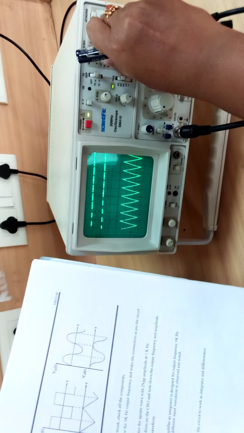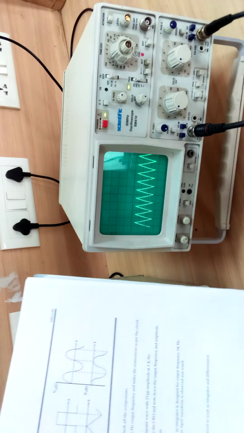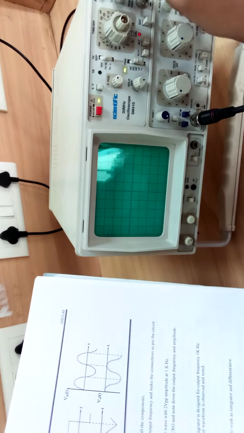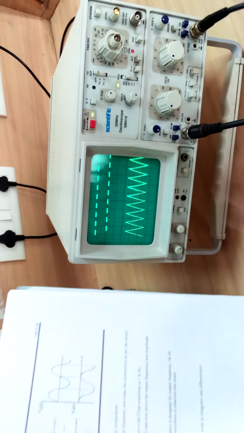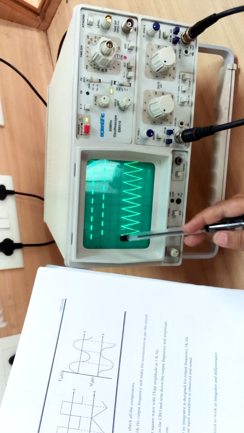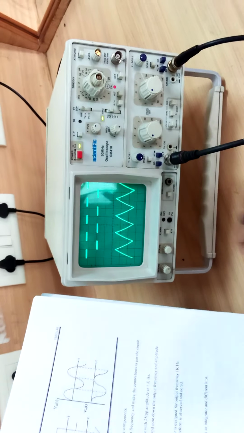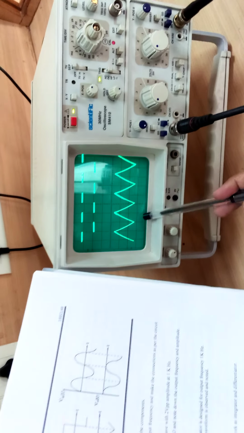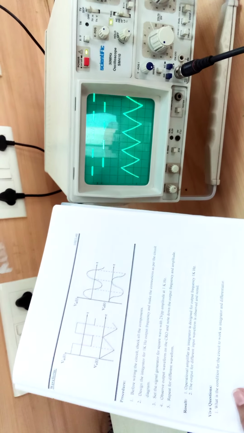For a square input you can observe the inverted triangular wave. So this is an inverted triangular wave you are getting for the square wave input.